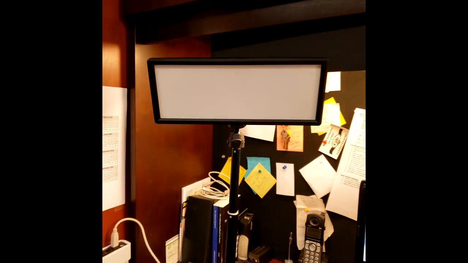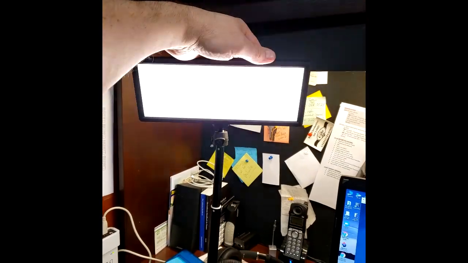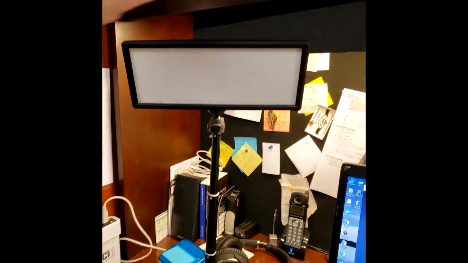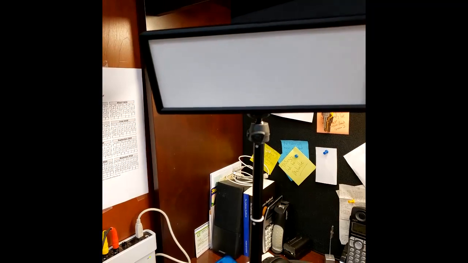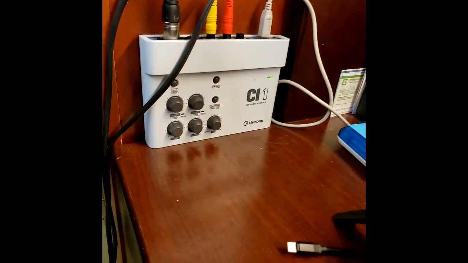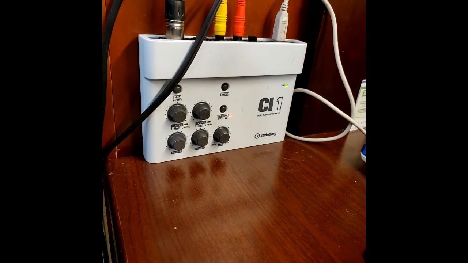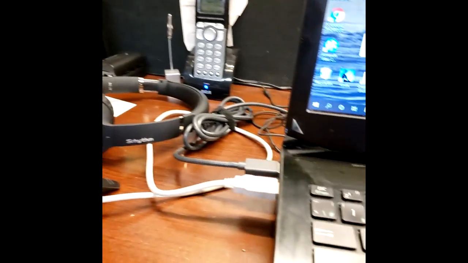I have a light on a stand. This is really important. Lighting to your face matters so much. So this little light, you can adjust the brightness to a bright white or a soft white. I have this external sound interface, a Steinberg CI1, and it plugs directly in via USB.